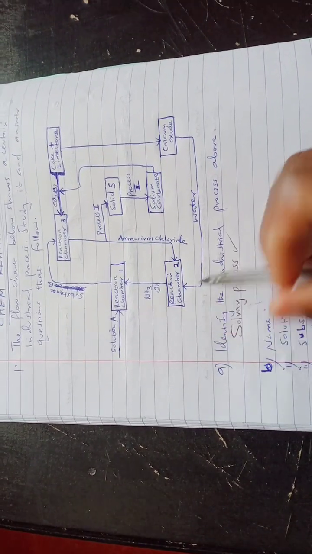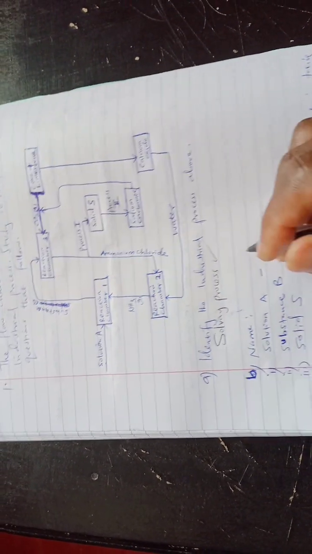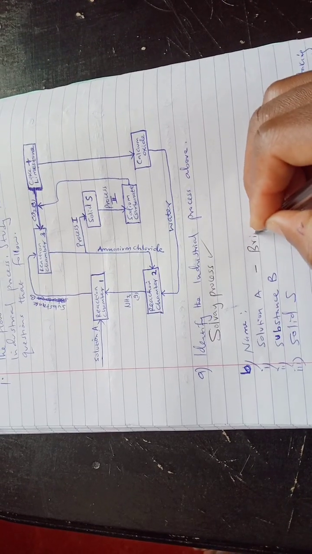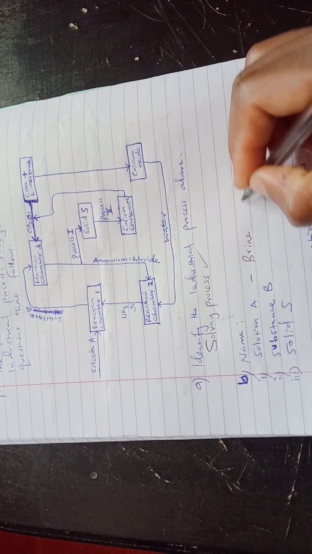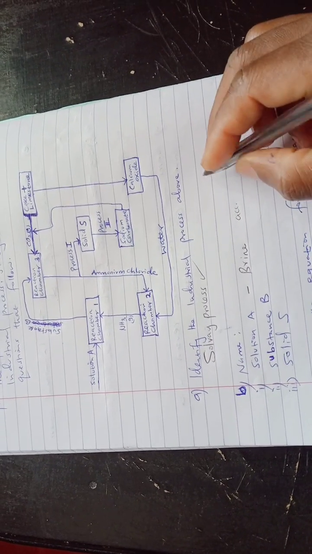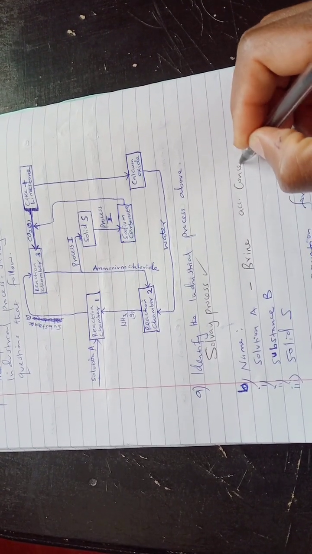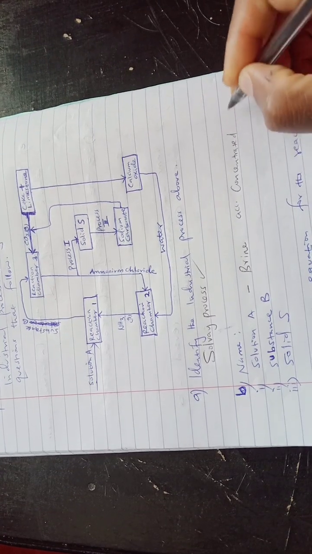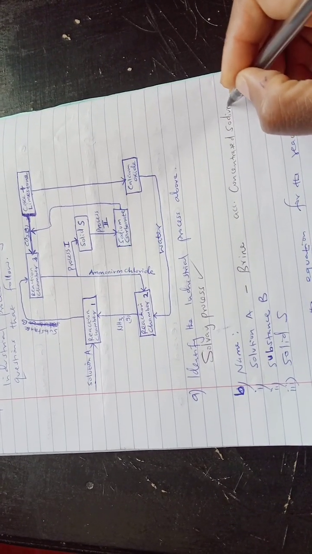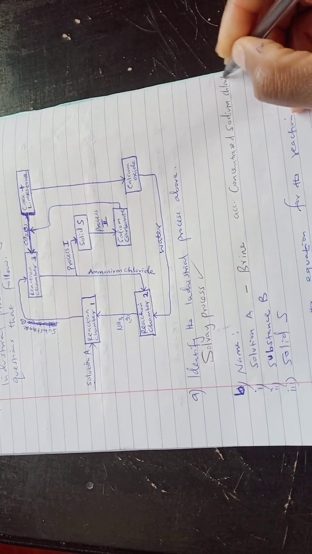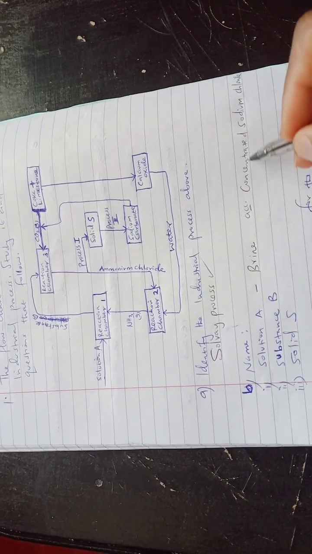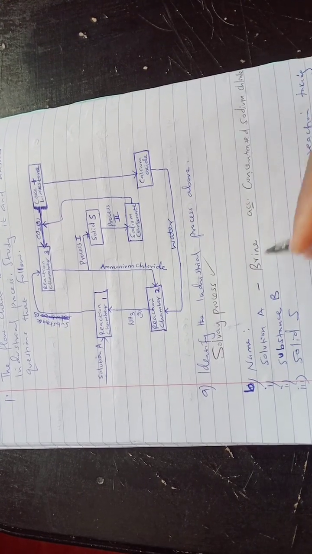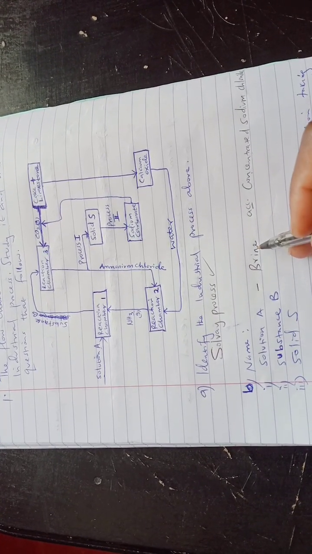So solution A, the correct answer is supposed to be brine. So you can say brine, or you can write concentrated sodium chloride. So any of them is okay. We accept concentrated sodium chloride, or you can say brine.